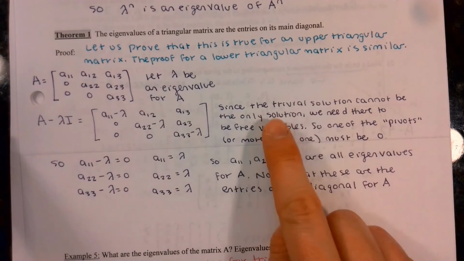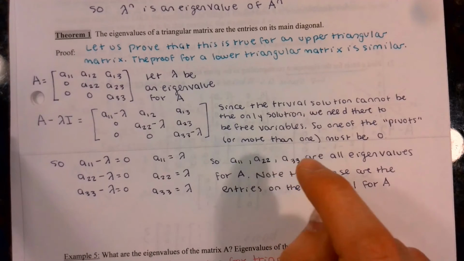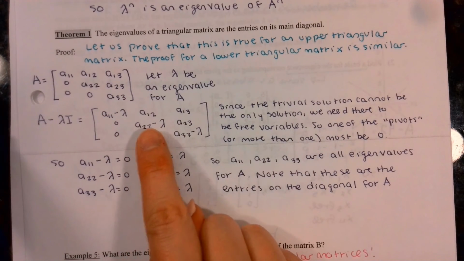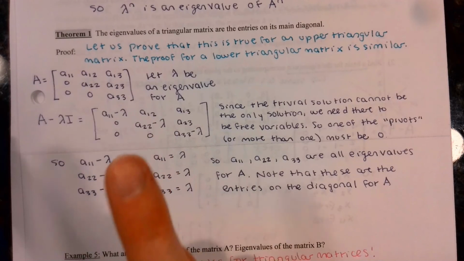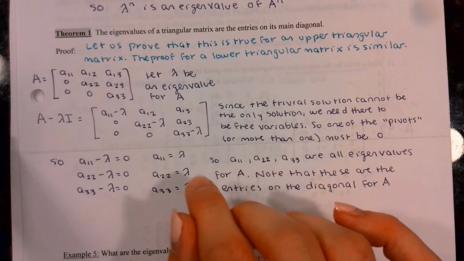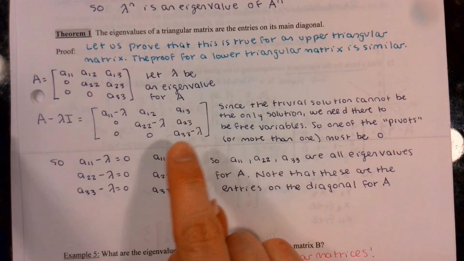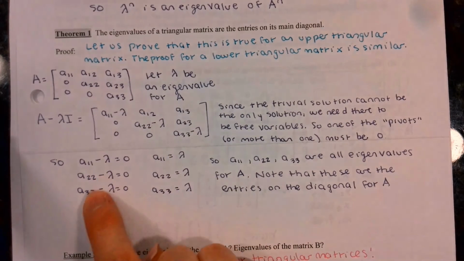Since the trivial solution cannot be the only solution, we need there to be free variables, which means that at least one of these diagonal entries cannot be a pivot. It could be more than one. Which means that one of these diagonal entries has to be equal to 0. So I went ahead and I set them all equal to 0.